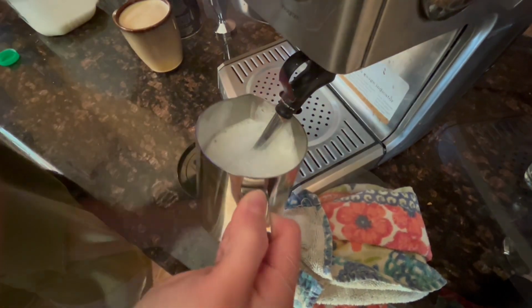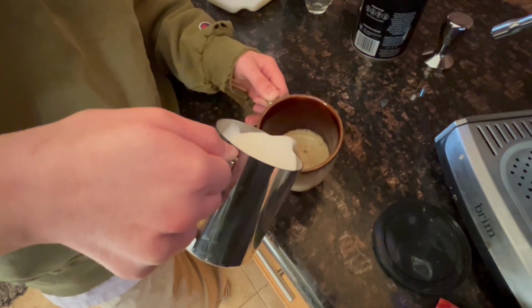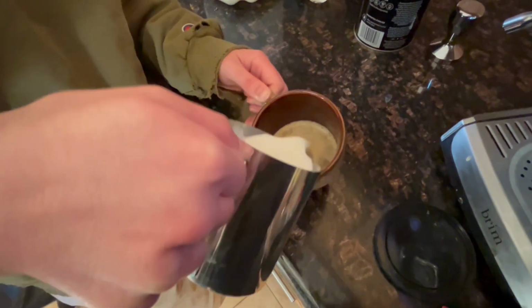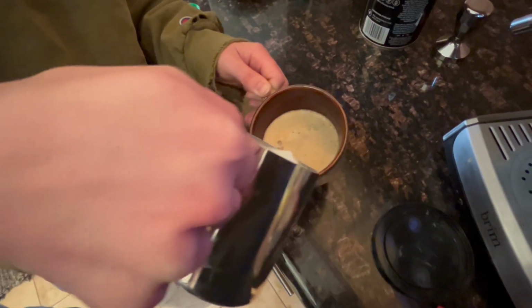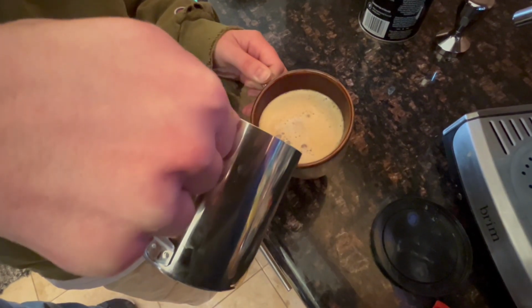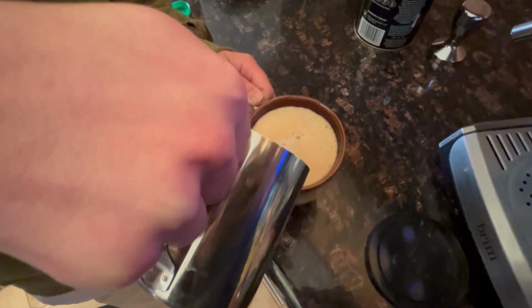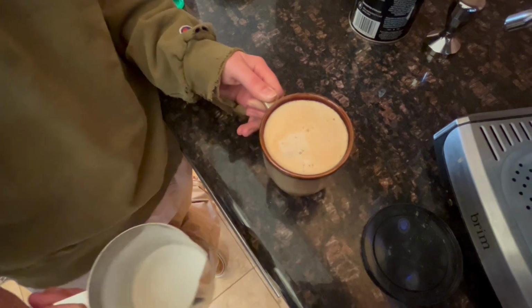As you can see, the milk being poured is sitting on top of the coffee, so we can see that its density has changed because if it was normal milk, it would just sink to the bottom. But since we added heat and air to it, it is now lighter and is able to sit on top.